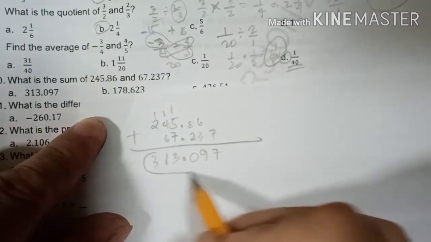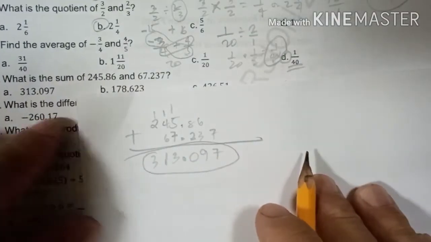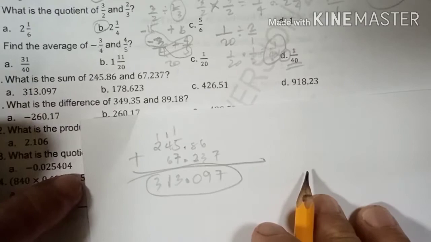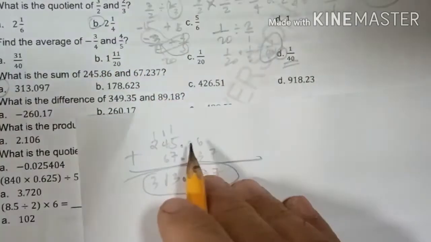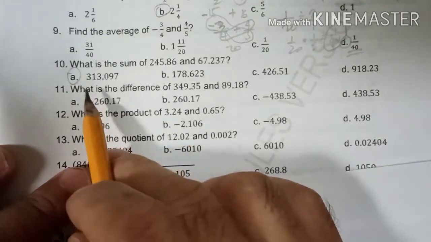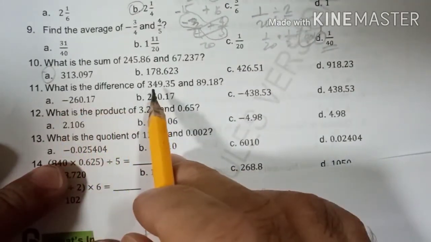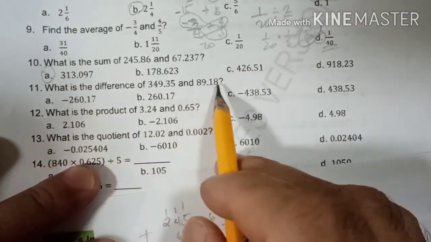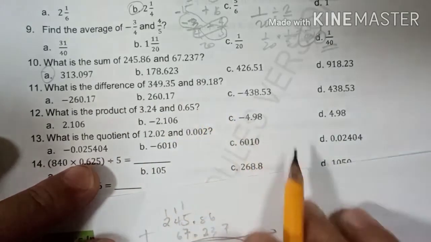The answer is 313. Okay, where's the answer? 0.097 is letter A. Okay, what is the difference? When we say difference, okay, number 11. What is the difference of 349 and 35 hundredths and 89 and 18 hundredths?